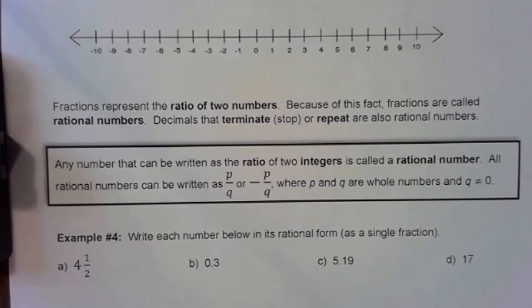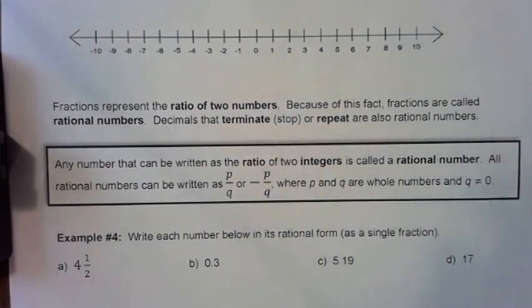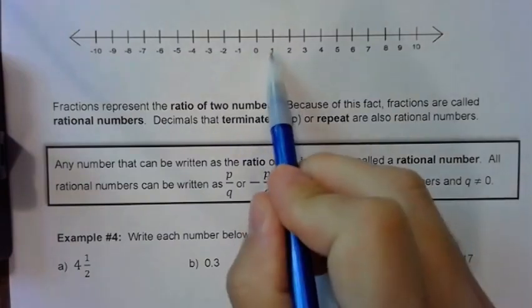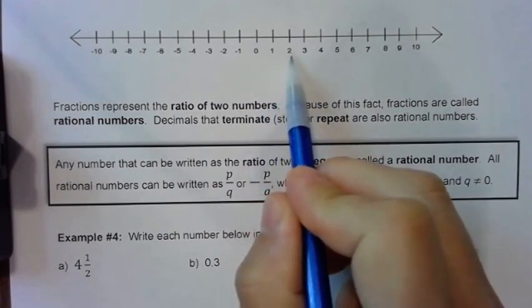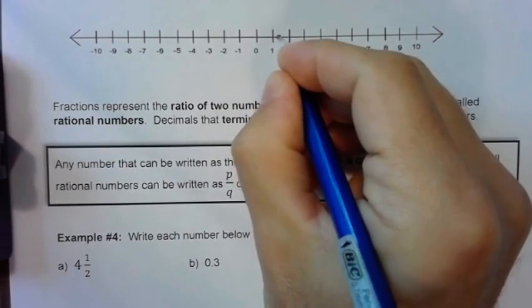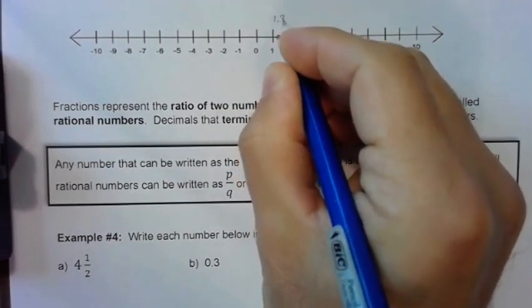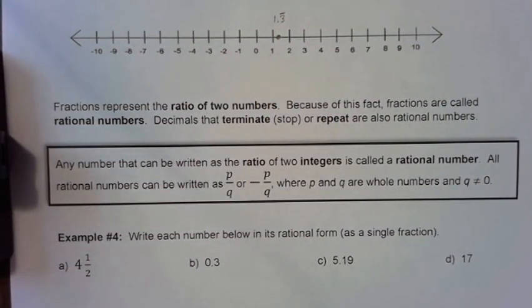In our next example, we're going to plot and label the numbers from example number 1 on this number line right here. Okay, and so looking back at our example number 1 where we classified our numbers, our first number was 1 3/10 repeated. All right, well, 1 3/10 repeated is going to be between 1 and 2 on our number line, and it's not halfway in between, but it's slightly closer to 1. So I'm going to put a dot closer to where 1 would be located, and I'm going to label that as 1 3/10 repeated.